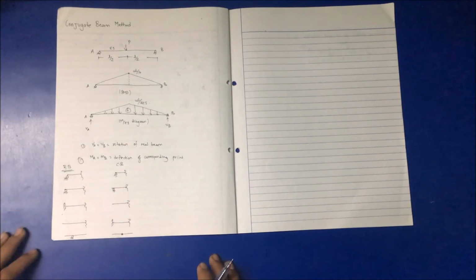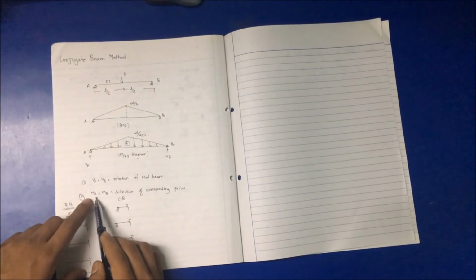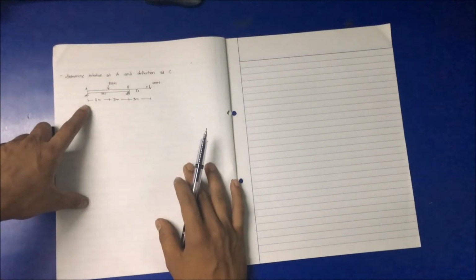So let's move on to a numerical now. The question asks us to determine the rotation at A and the deflection at C. As we have already discussed, we have to find the shear force and bending moment, which will be equivalent to the rotation and deflection respectively. In this question there is a simply supported beam AB and an overhanging portion BC.